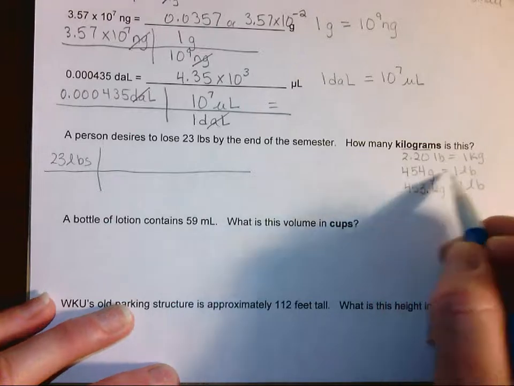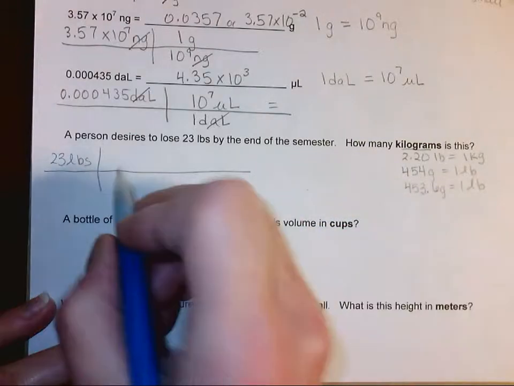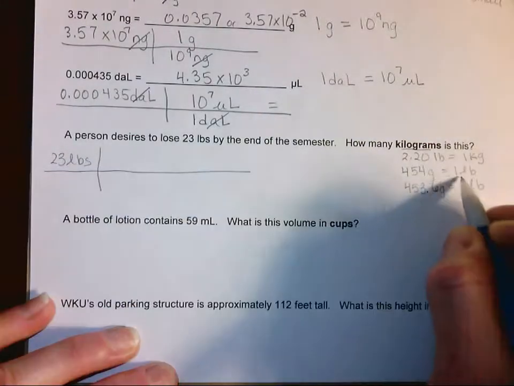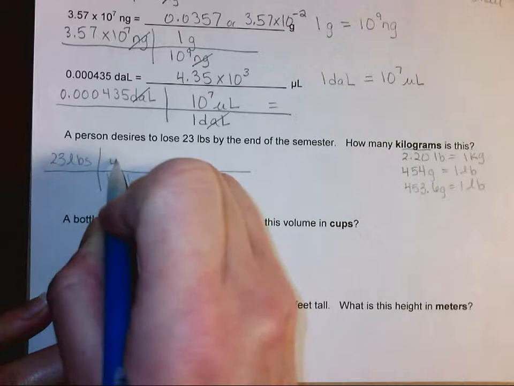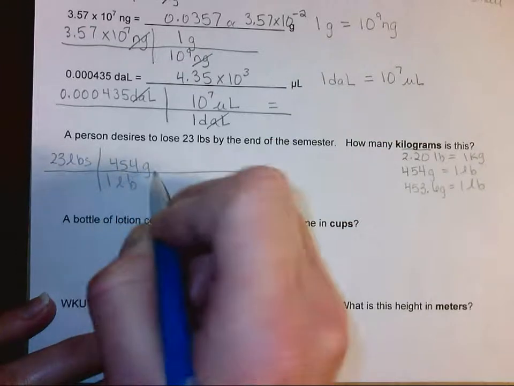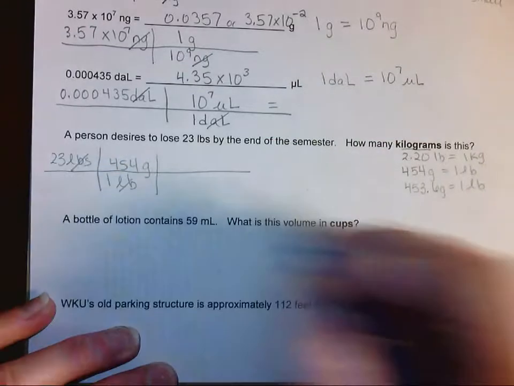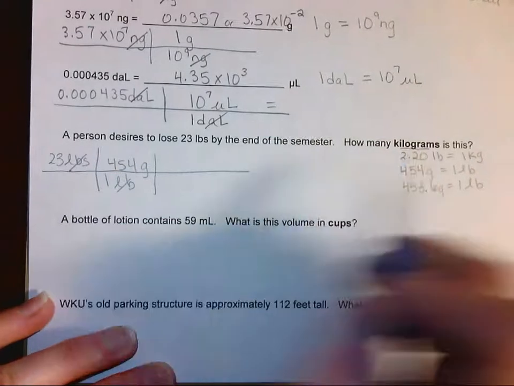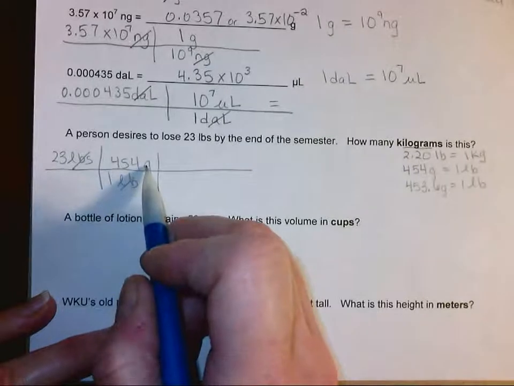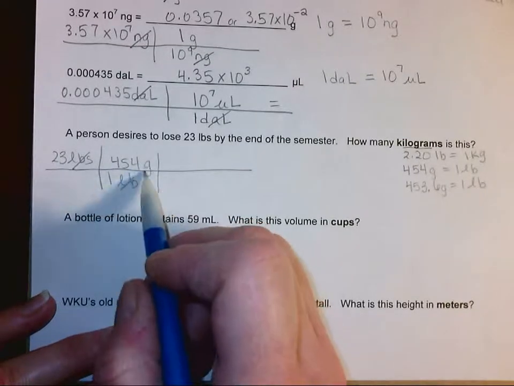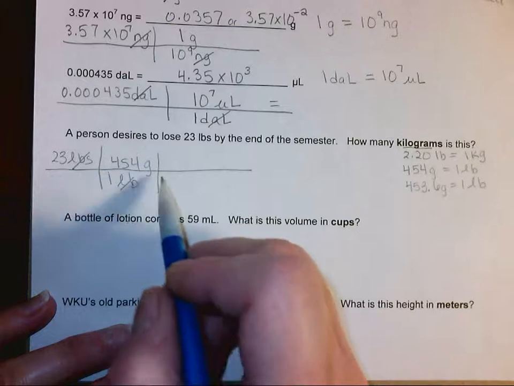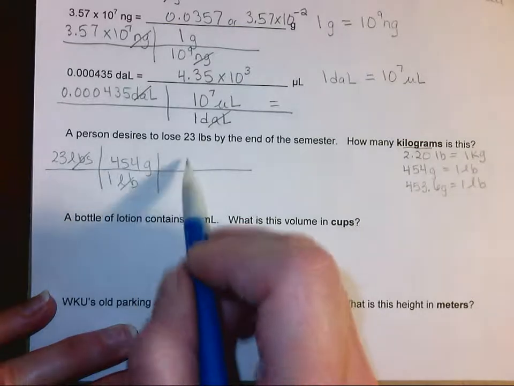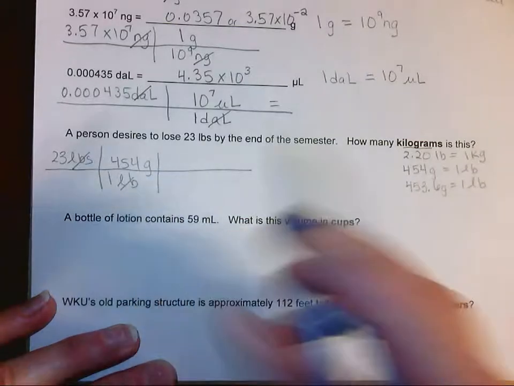I said I was going to use 454 grams in a pound, so that will be my next step. 1 pound will go on bottom, 454 grams goes on top. That does not give me kilograms, but I know that I can go from grams to kilograms doing a metric conversion. If I remember that there are 1,000 grams in 1 kilogram, then I simply add it to this last step.